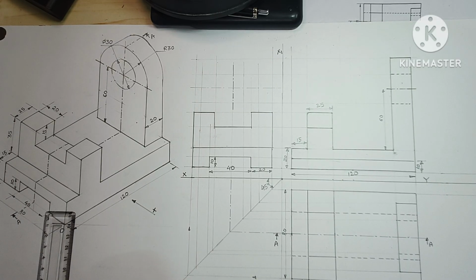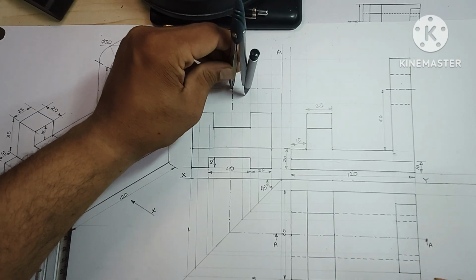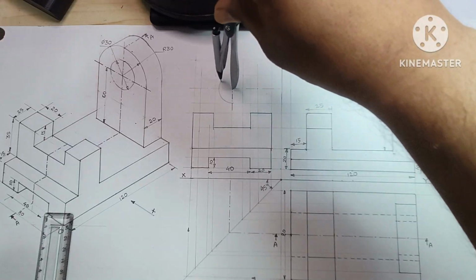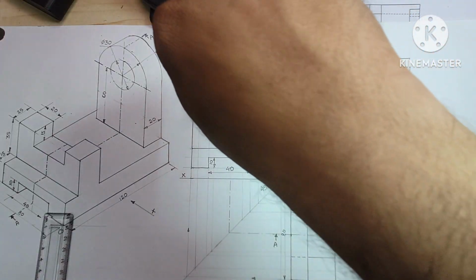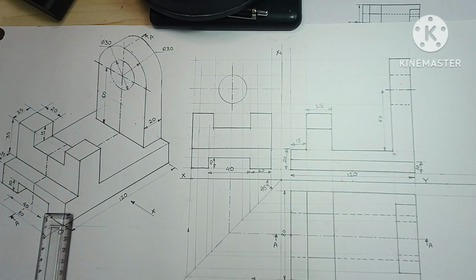This one is the radius and the dimension is this one, and radius is 30 for the semicircle.